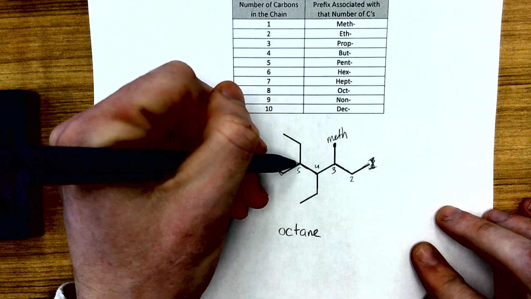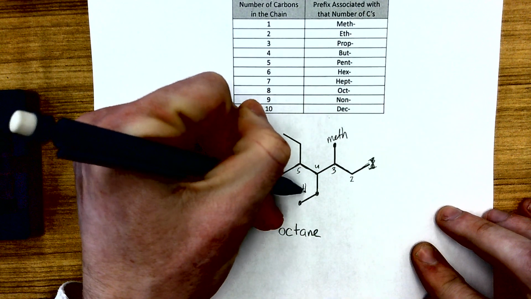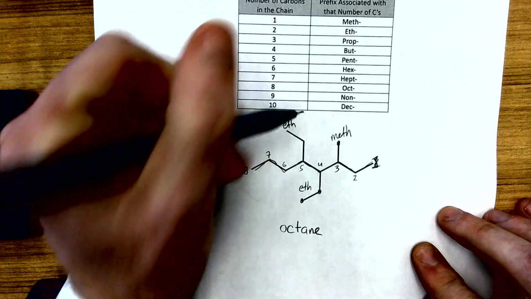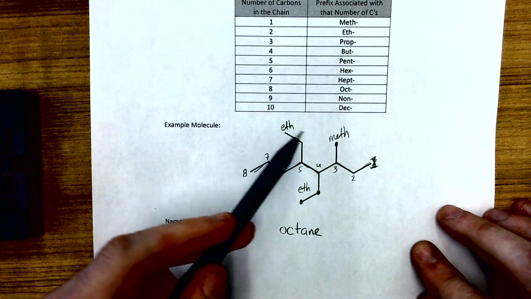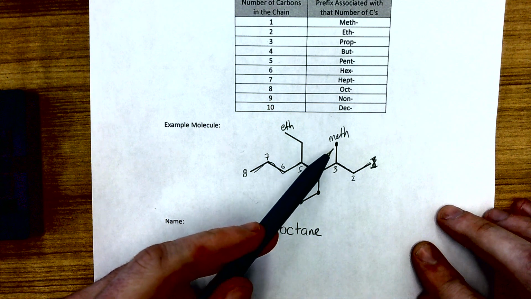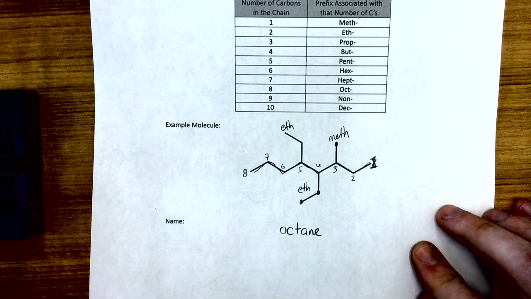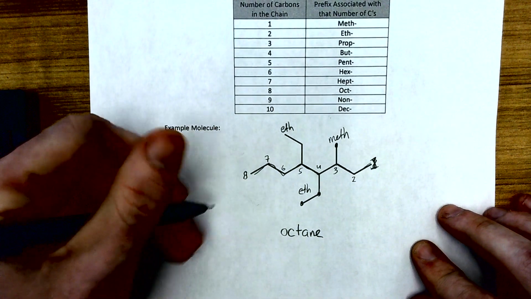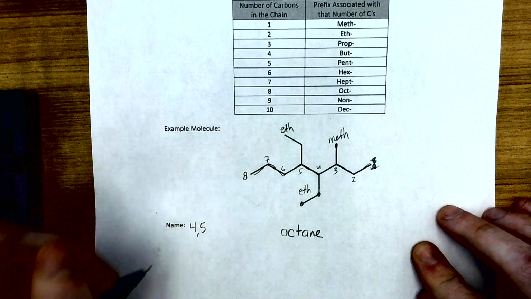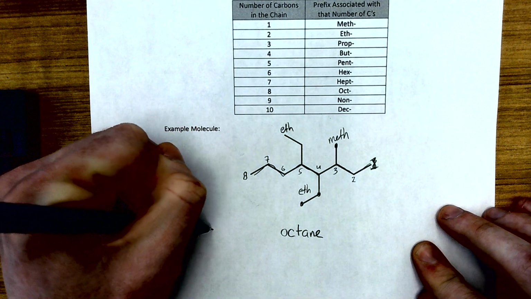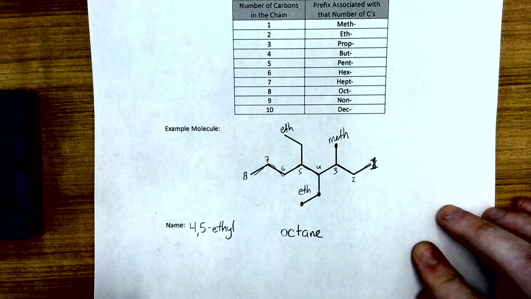Out of the 4 and 5, there are 2 carbons, and so these are both ethyl. And E comes before M, so I'm going to put the ethyl branches first in the name. The first thing I'm going to do is indicate their origin. They're coming out of 4 and 5, and since they're branches, they're going to get that -yl ending.